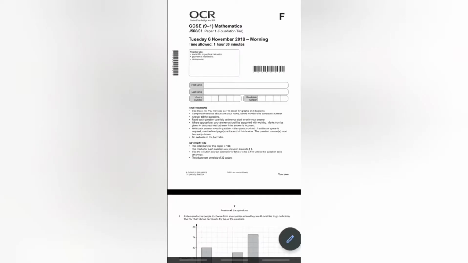Okay, so the paper I will be covering is GCSE 9 to 5 Mathematics. This paper was published on the 6th of November 2018 on Tuesday morning. For this paper you can use your calculator, geometrical instruments and tracing paper.